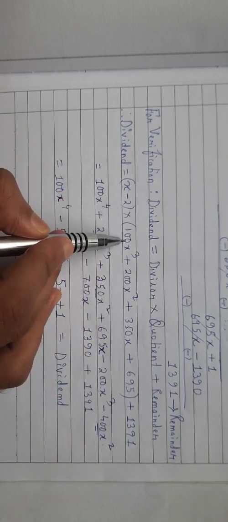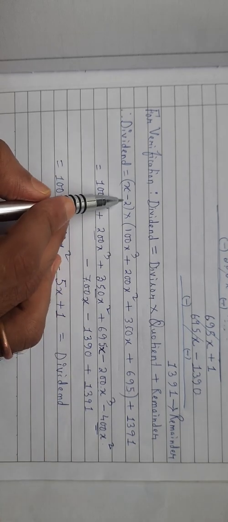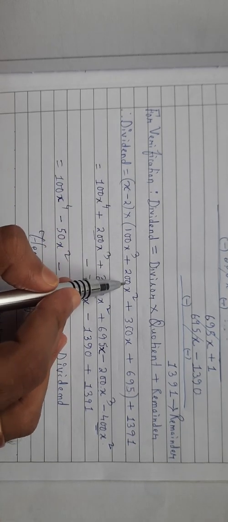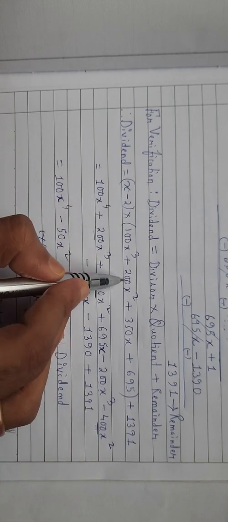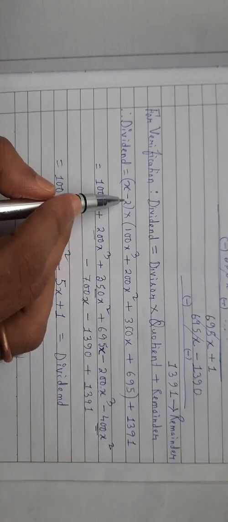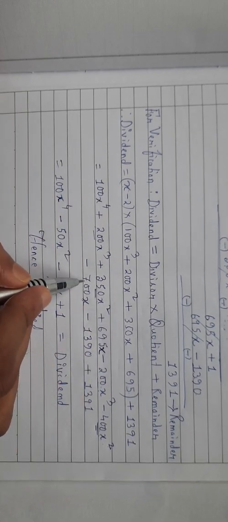So minus 2 into 100x cube is minus 200x cube, minus 2 into 200x square is minus 400x square, since minus 2 into 200 is 400, minus 2 into 350x is minus 700x.